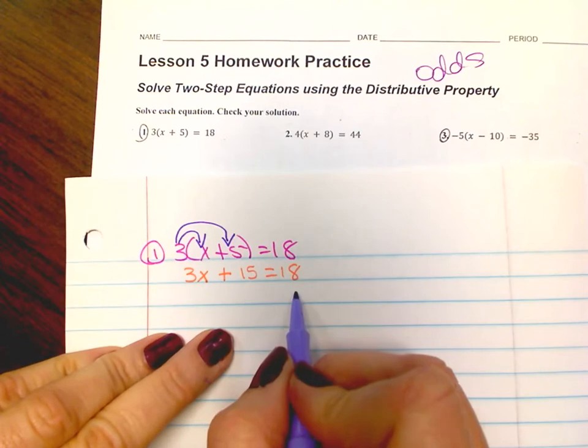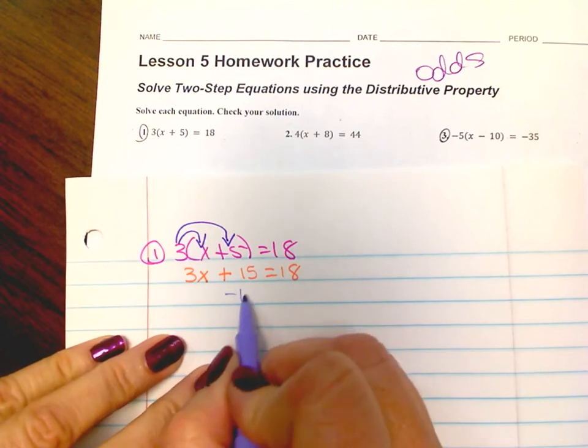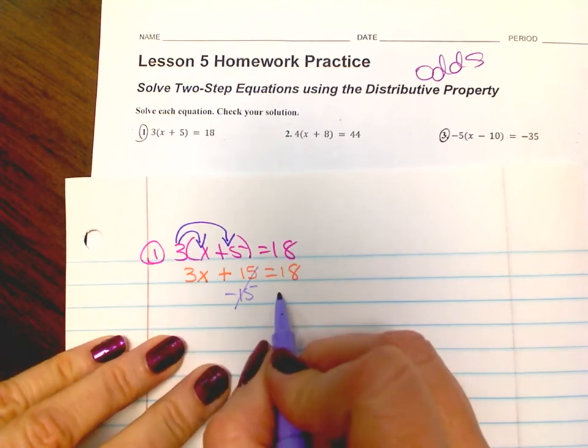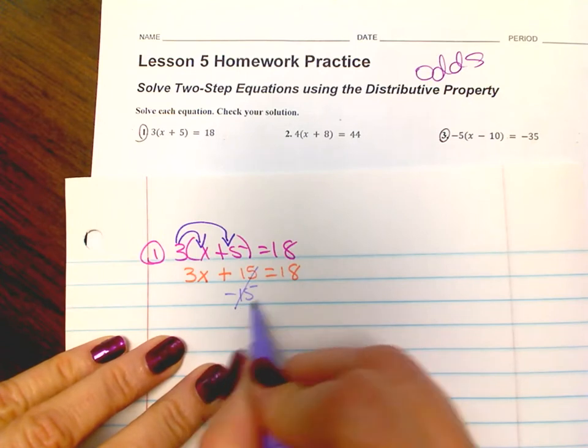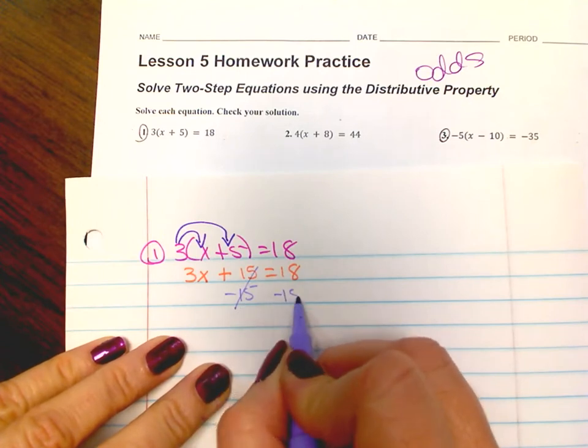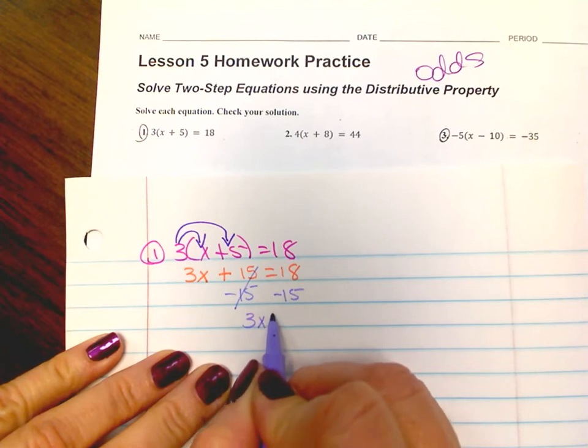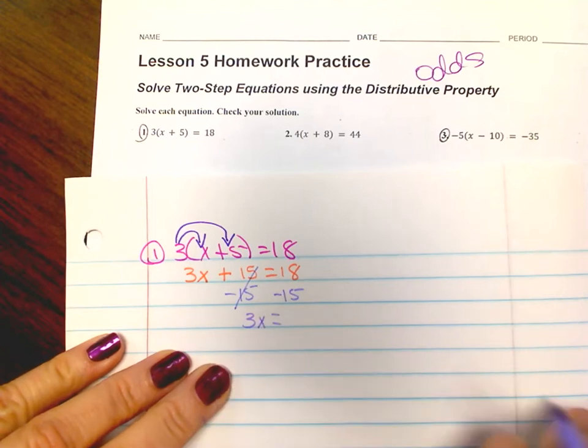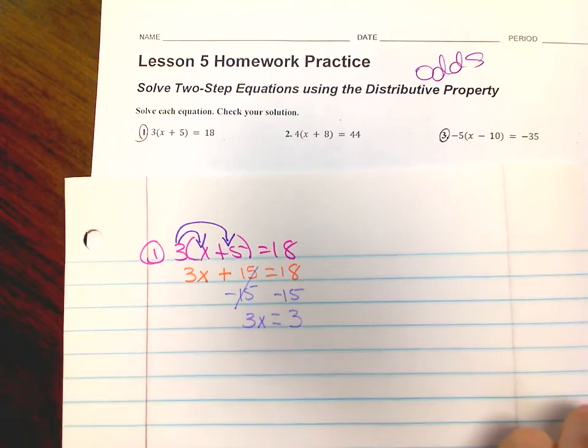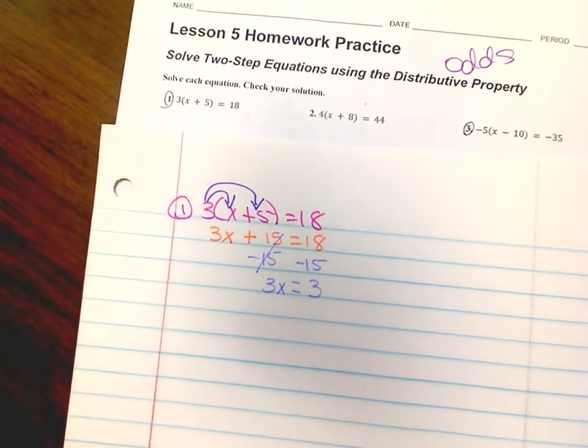We're going to get all of our whole numbers together first. Minus 15, you have to cancel it out where it becomes 0. What you do to one side, you must do to the other side. 3x equals, should be 3. And now you're down to your one-step equation. And I'm going to let you do that.